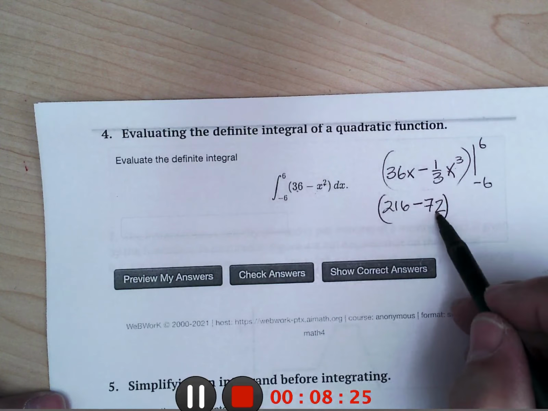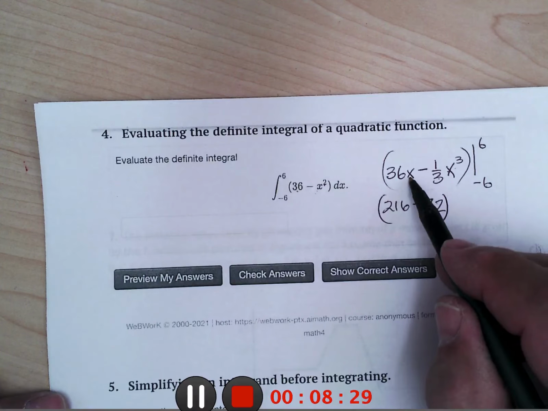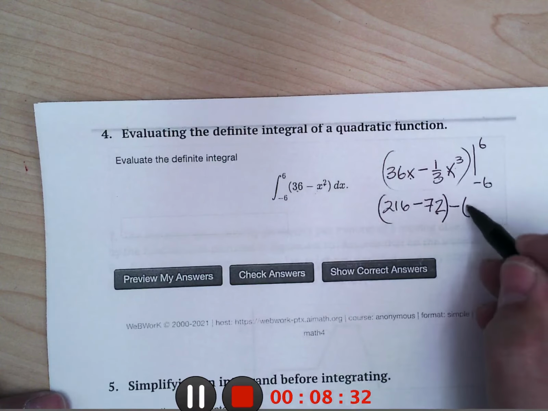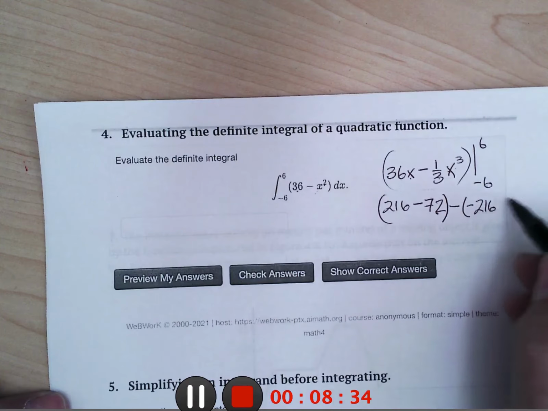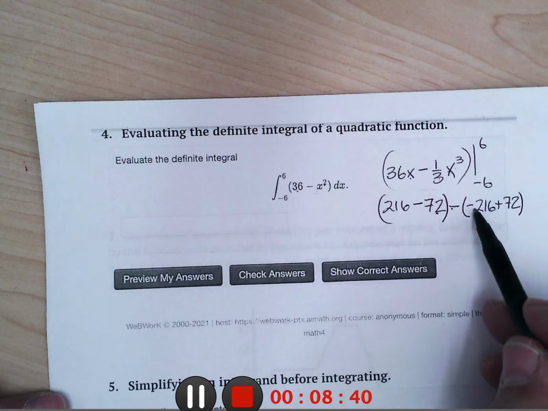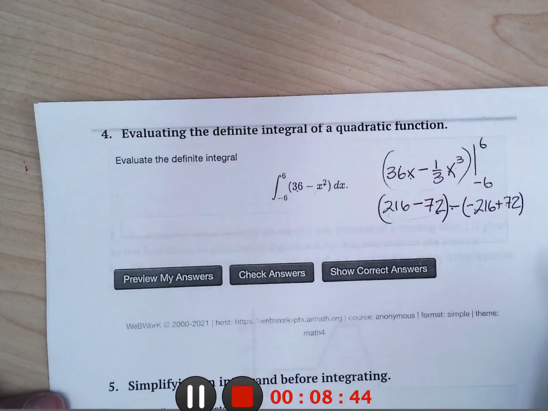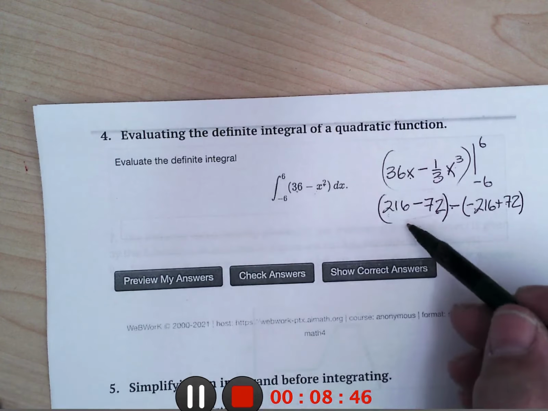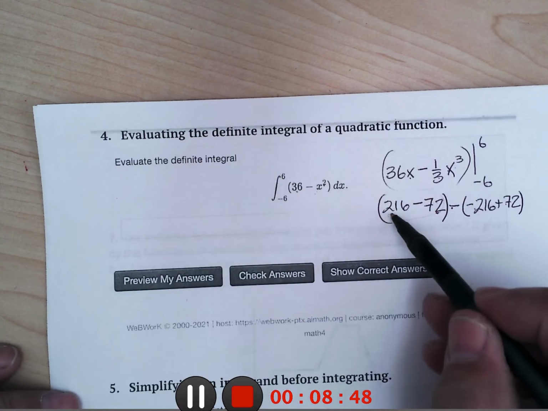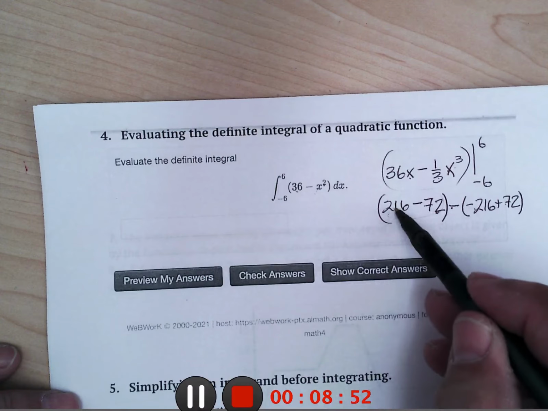And when I put in negative 6, I'm going to get negative 216 plus 72. But this minus, a minus will make that plus and plus. So it'll be this answer times 2. And this answer, see, 216 minus 72, that'll be 144.